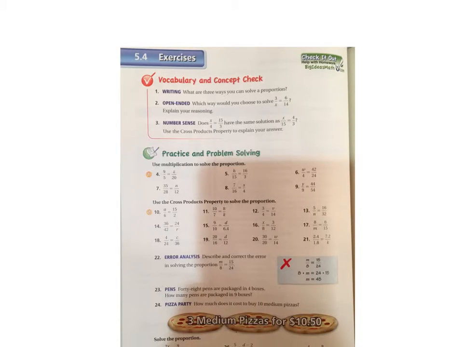Does it say that somewhere? Oh, it does. Look at that. Method 1, method 2, method 3. Key idea. So easy. Okay.